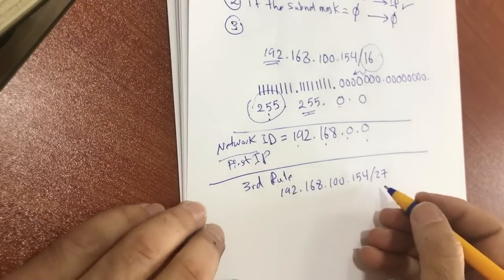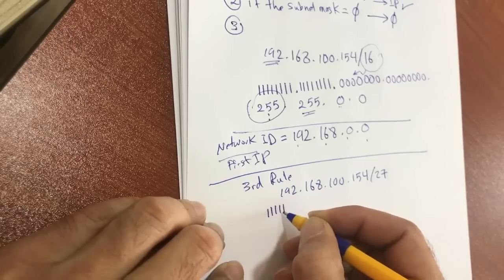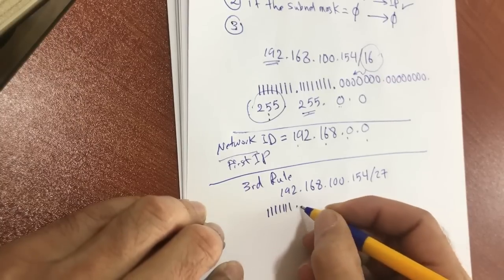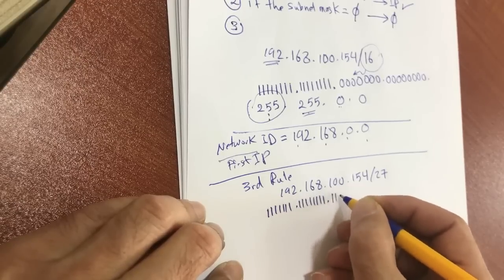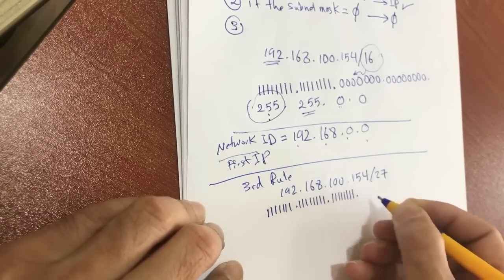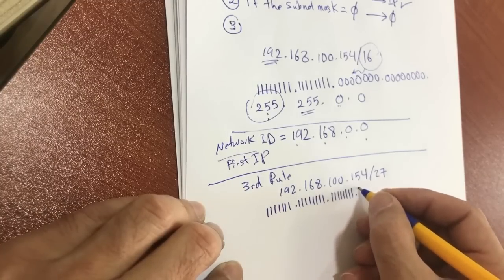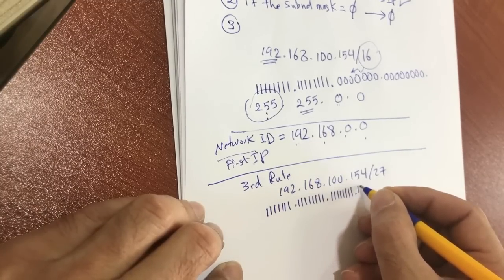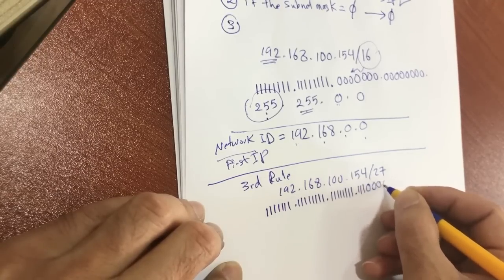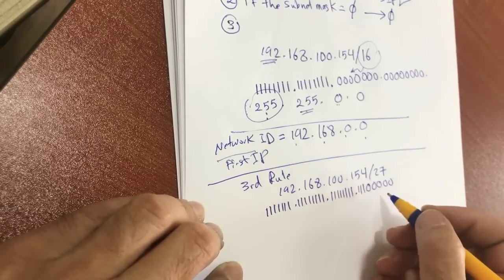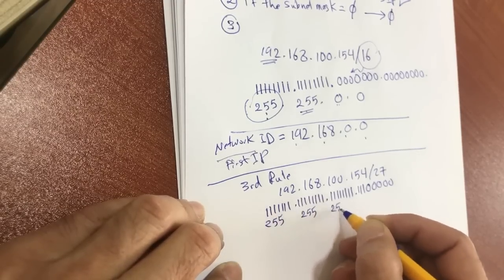First let's find the subnet mask. 1, 2, 3, 4, 5, 6, 7, 8. 1, 2, 3, 4, 5, 6, 7, 8. 8, 8, 8 is 24, then 25, 26, 27.